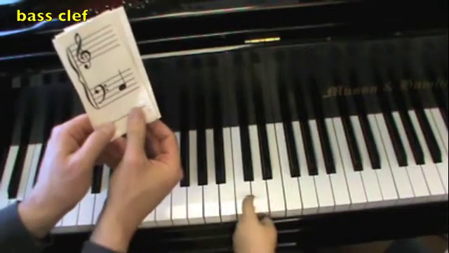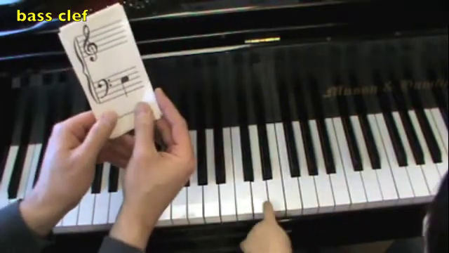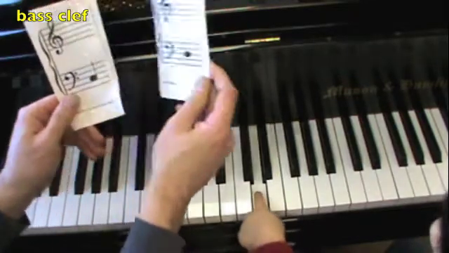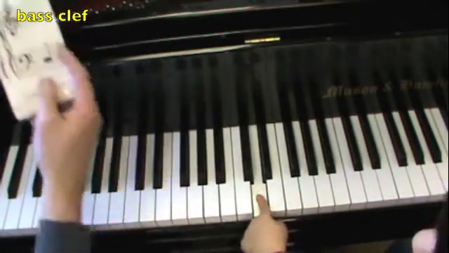So who's this? Who's this? E, and the line between them is... all right. Good. So now you know all your bass clef notes. Very good.